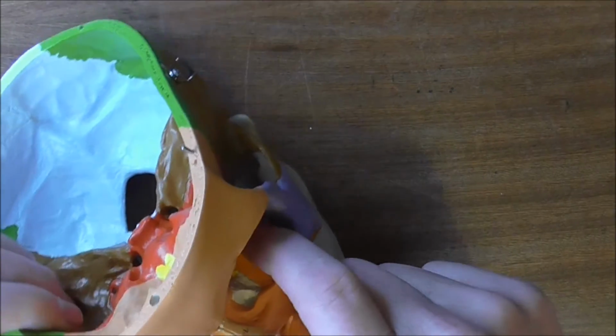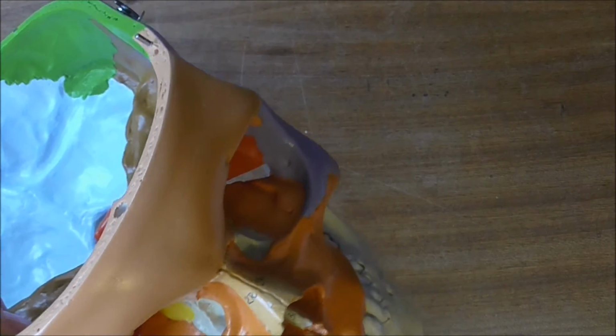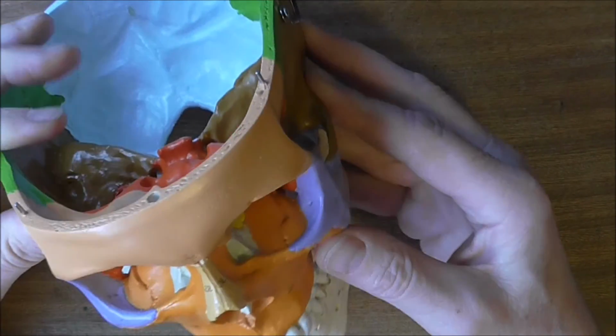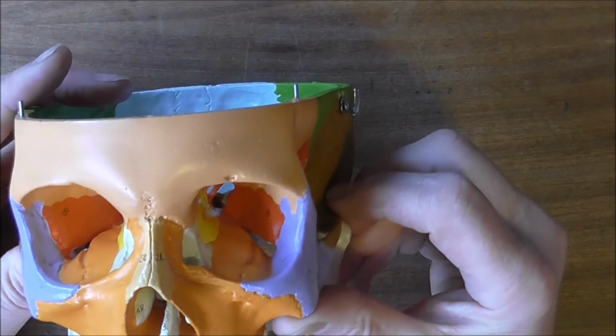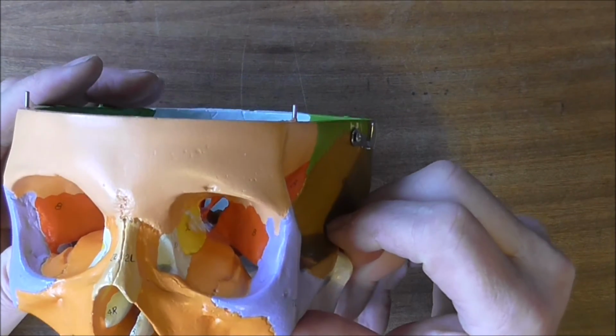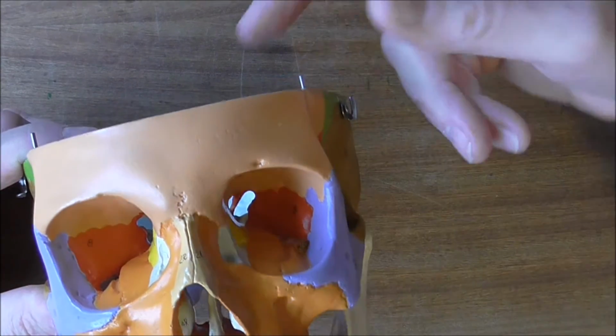And down there's the inferior orbital fissure, which we can see there, that gap there. So these are areas in the bone where nerves and vessels pass. That gives us quite a clear view of the superior orbital fissure there.